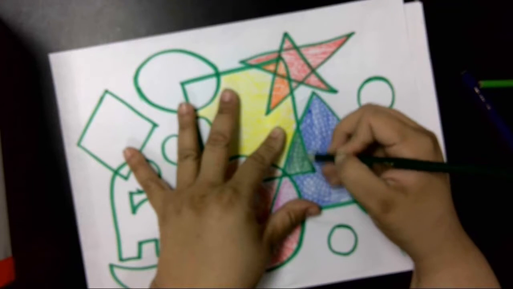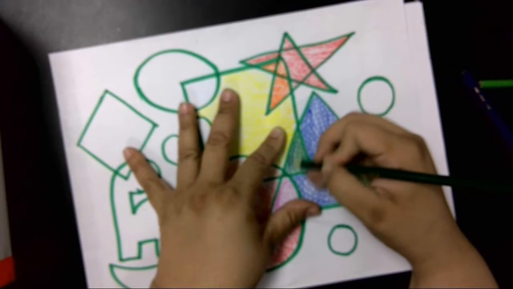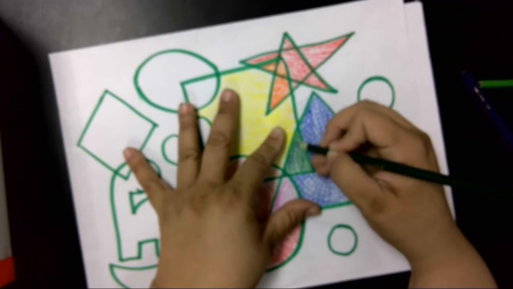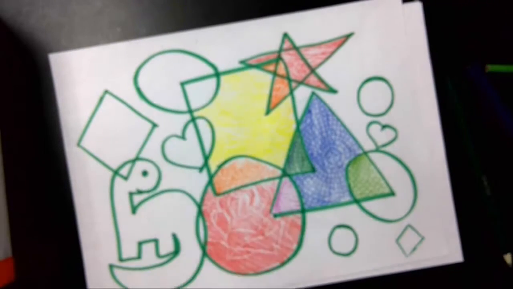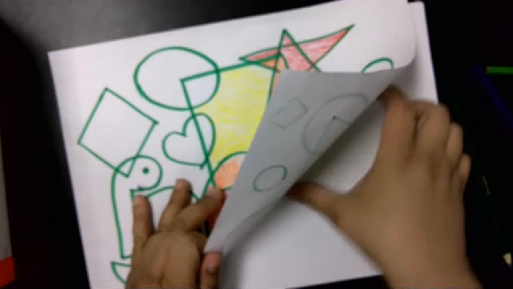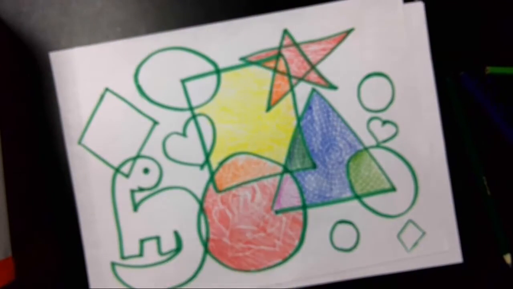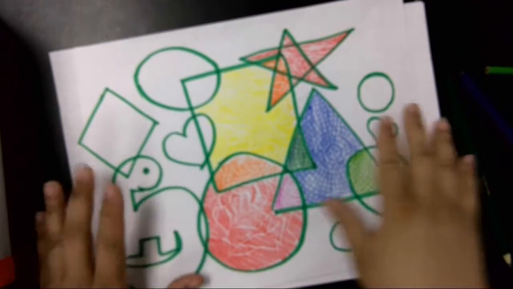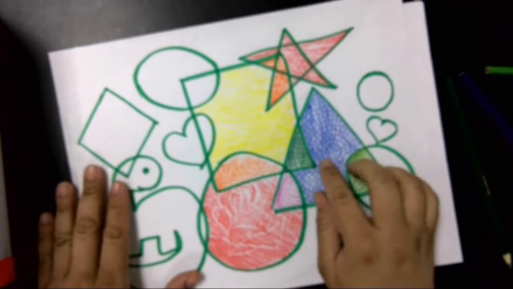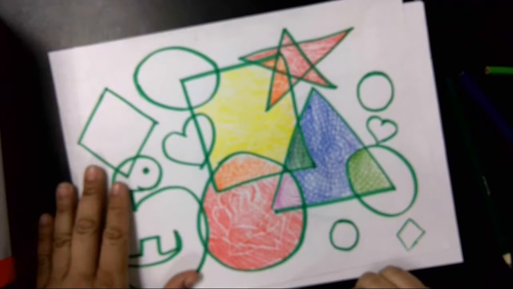Now obviously you can attempt to erase that area, but as long as you use a slightly darker color, it shouldn't make that much of a difference and it shouldn't be overly noticeable. Now, for the next part, what you're going to want to do is fill the rest of the paper using your assortment of textures.